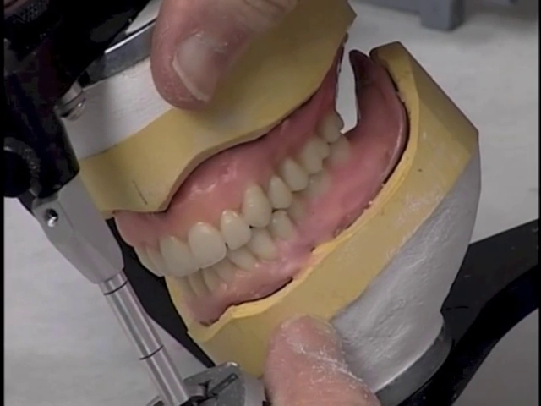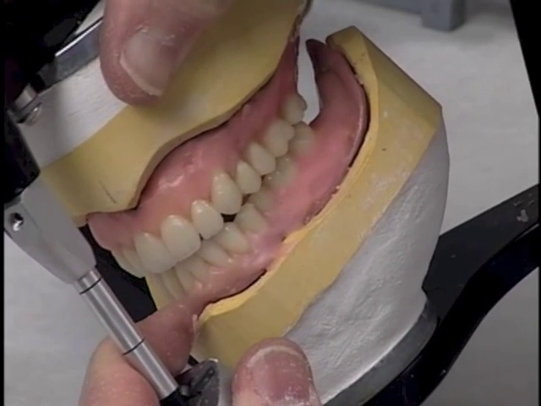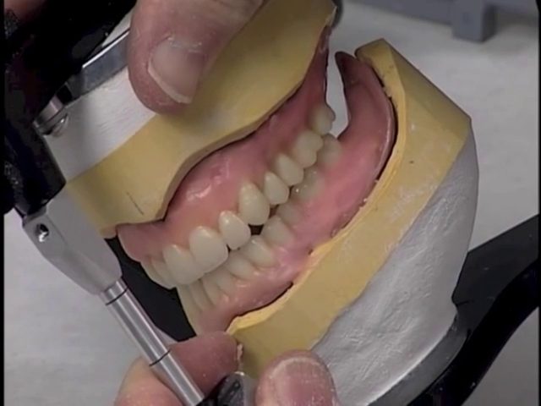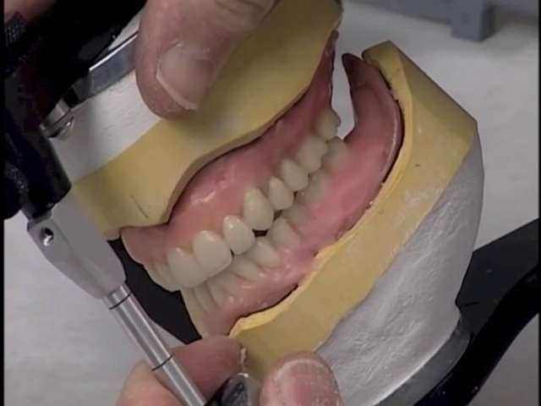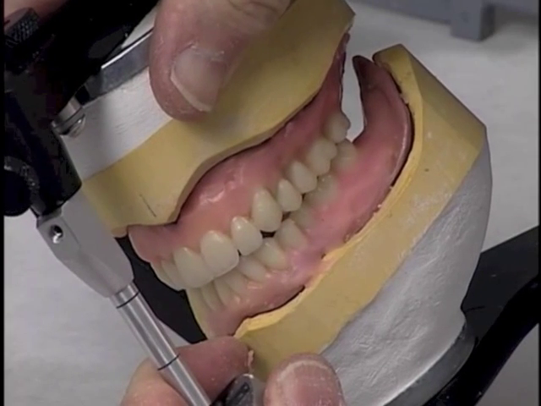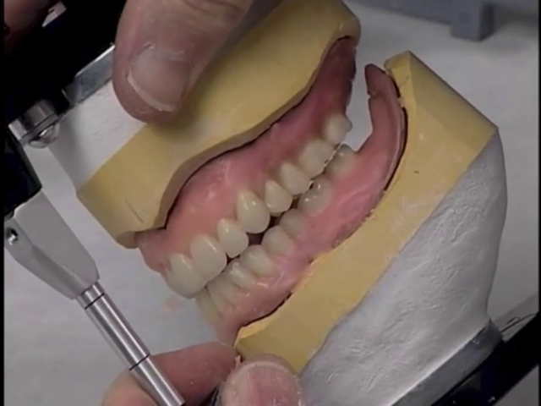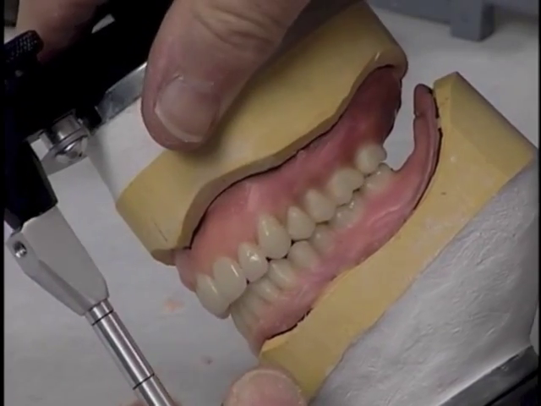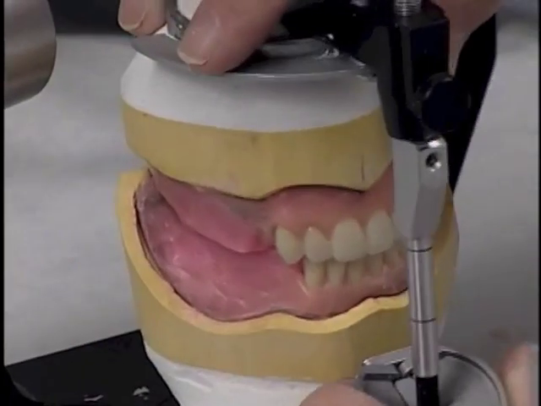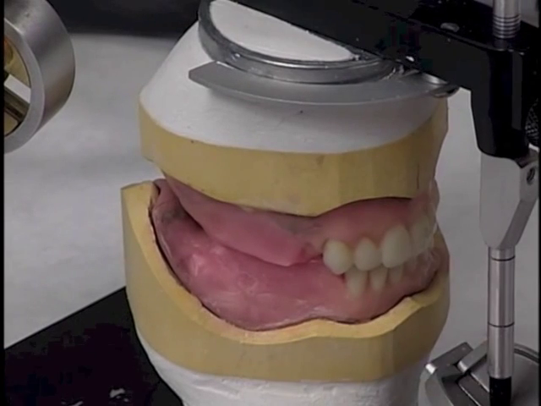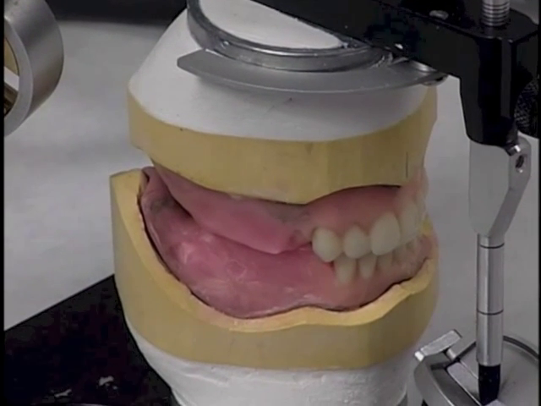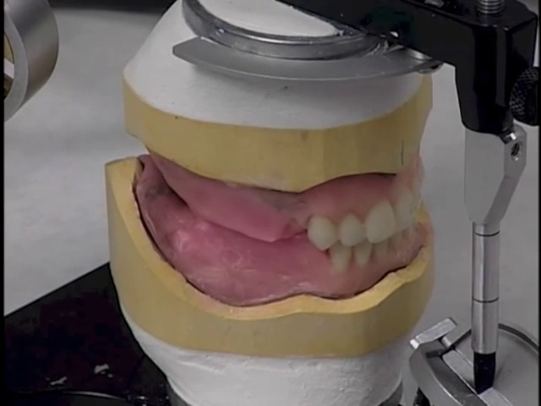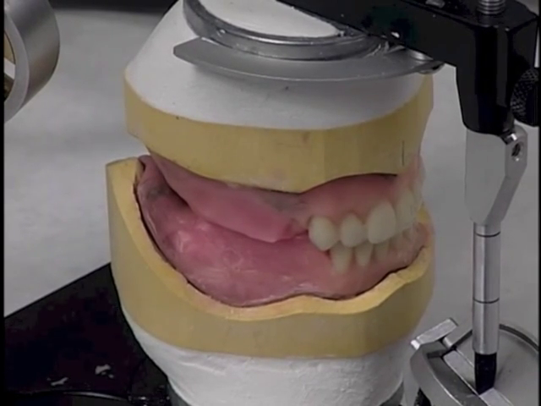When we put it into non-working, we have nice balancing contacts on each and every tooth from the first molar all the way through the second molar. So from here, we will be ready to arrange all of the teeth on the patient's right side, and then we should have a good cross-arch balanced occlusion.